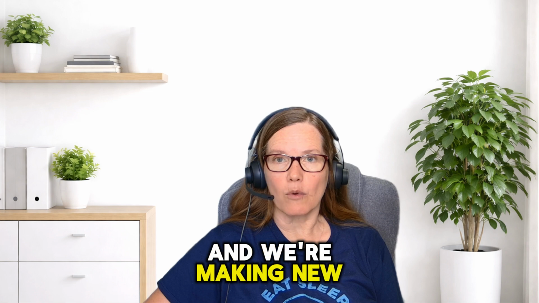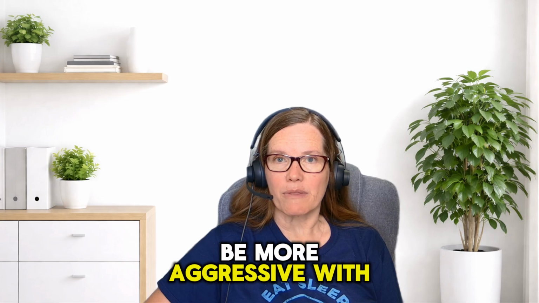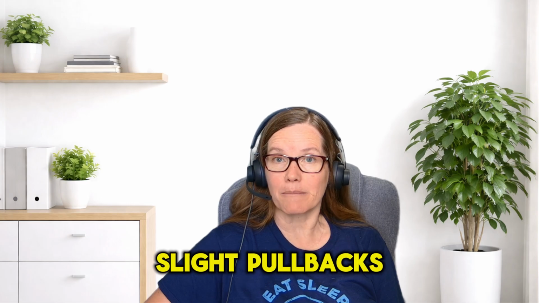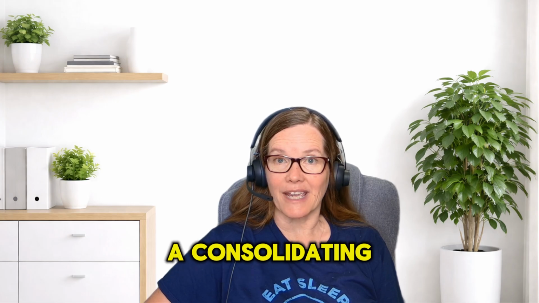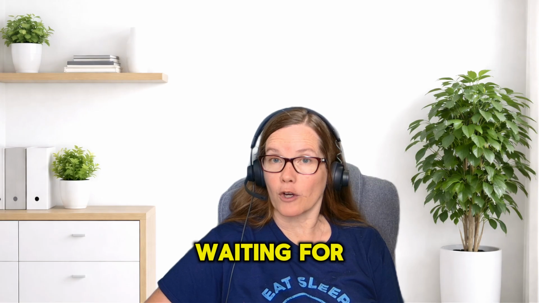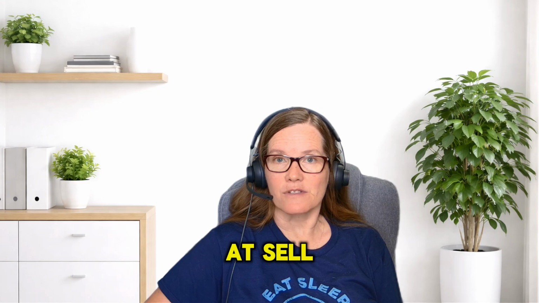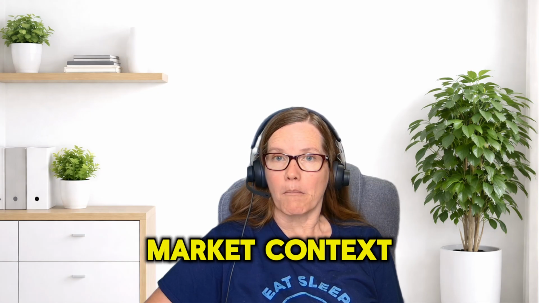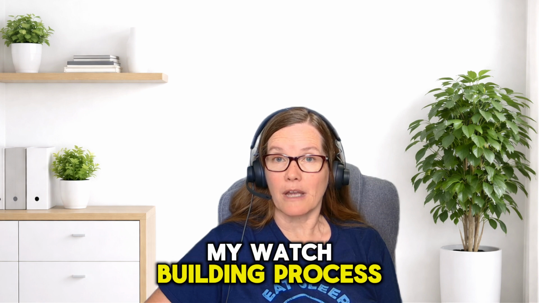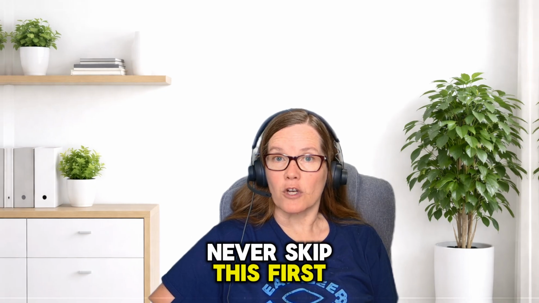Once I have the market context down, then I know, hey, if we're in a great uptrend and we're making new all-time highs day after day, then I want to be more aggressive with my entries, getting entries maybe at key Fibonacci levels on slight pullbacks. But if we're in a consolidating phase, then I want to be more conservative with my entries, waiting for confirmation at buy zones or waiting for confirmation at sell zones. All in all, market context is a very important step in my building process. So I encourage you, never skip this first step.